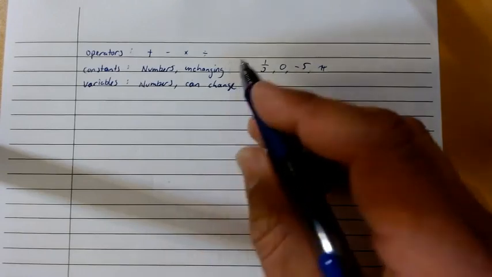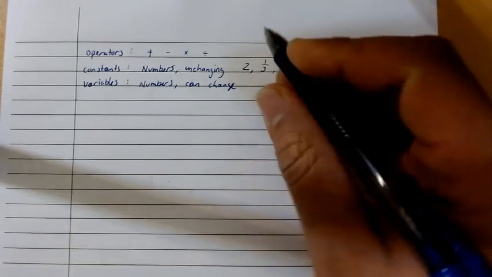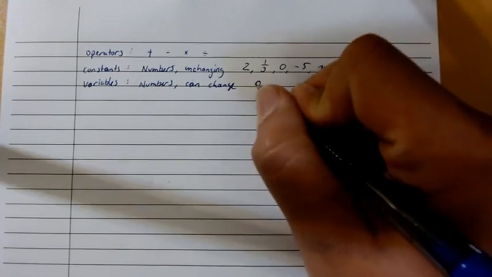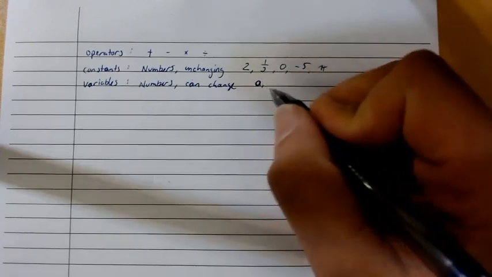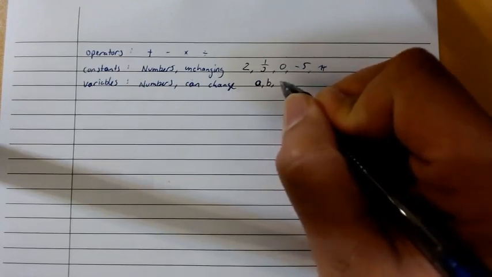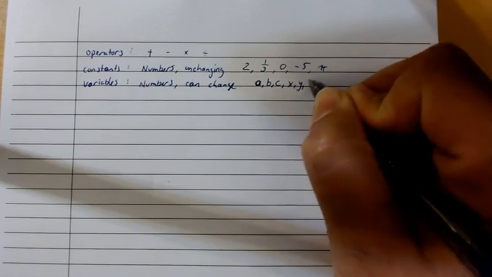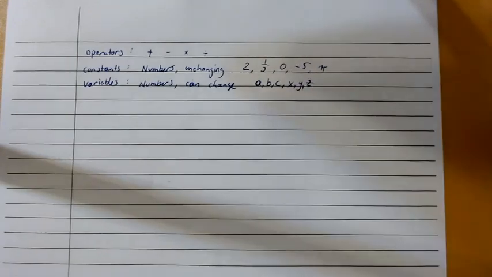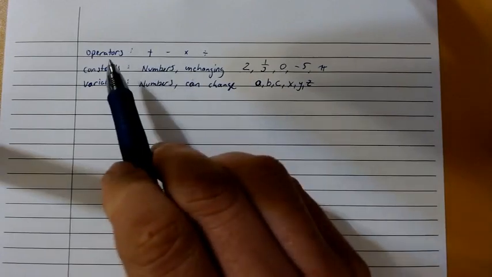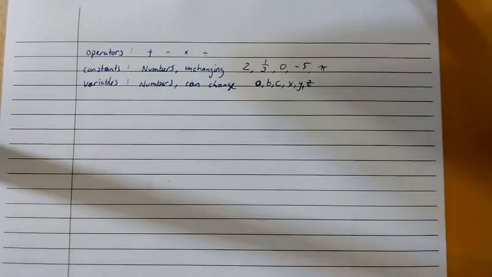So what we do is we can't write down a specific value for them, which means we denote them with a different symbol. Common symbols for variables are letters from the alphabet: A, B, C, X, Y, Z, and so forth. Okay. Now, if you take a combination of one or more of these, you form an expression. So, definition.